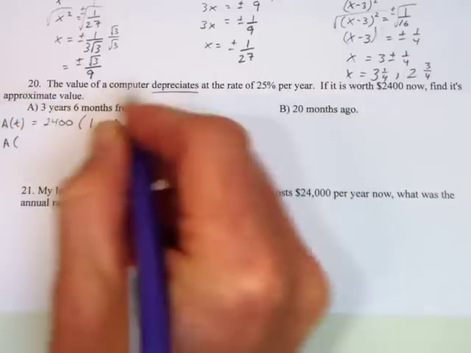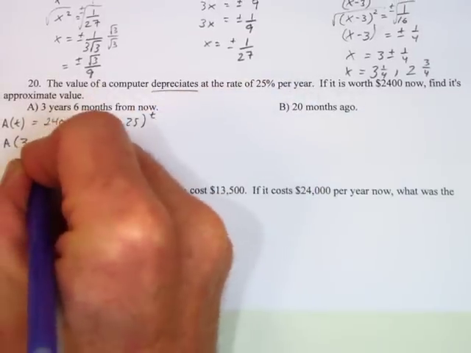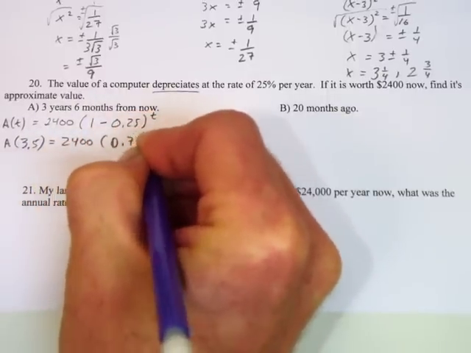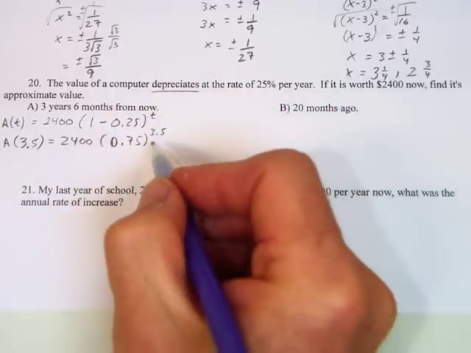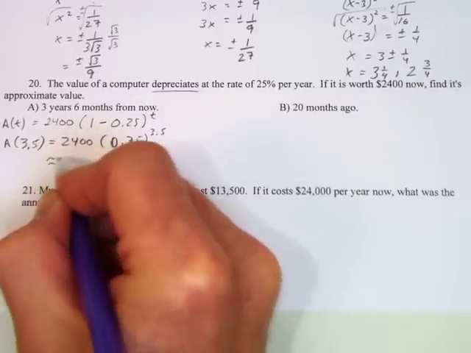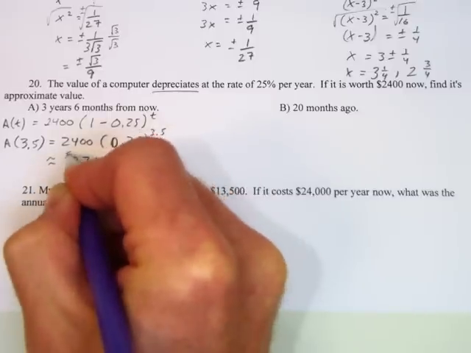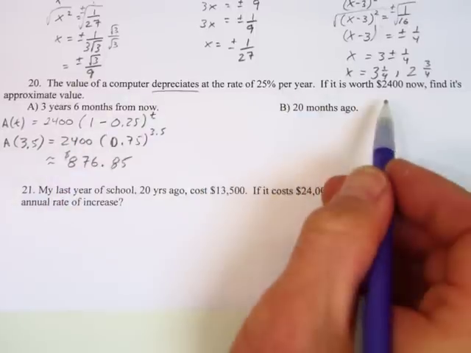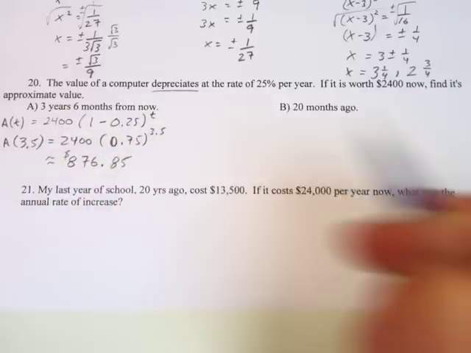So now, 6 months is how much of a year? It's half a year. So we have A of 3.5 equals 2,400 times 0.75 raised to the 3.5. Now you can take out your calculator to plug that in, and you should do this just to make sure that you're getting the right number, $876.85. Really this is too accurate of a number given that this is 2,400, but the main thing I want to work on is this part. I'm not as focused with this answer.